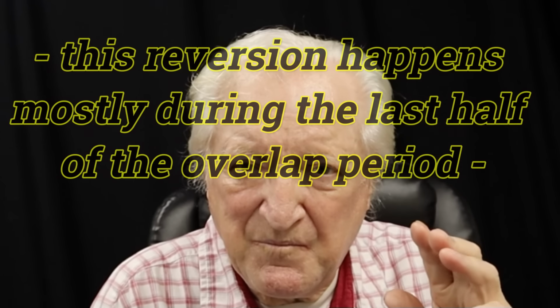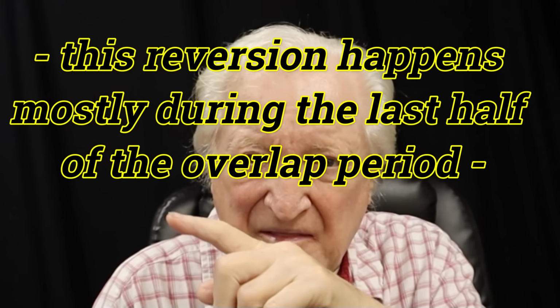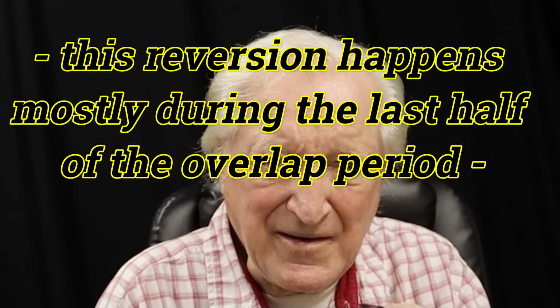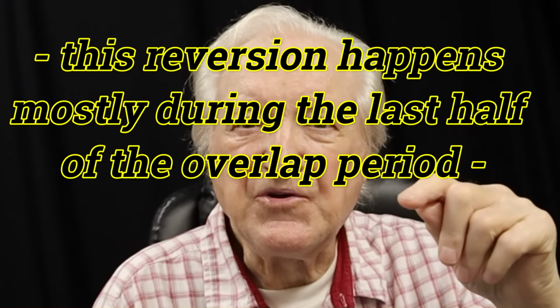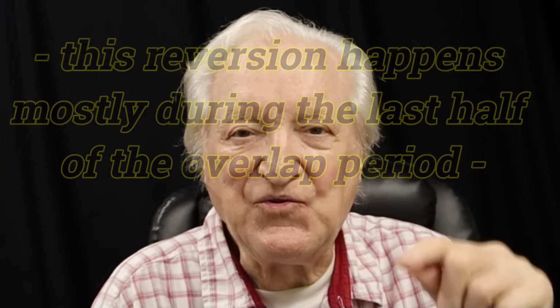But as the velocity slows down, that reversion gets all the way to the valve and it pushes exhaust back into the cylinder. You don't want that. You want the exhaust to keep on going out. So what do we do to fix that? I'll show you now.